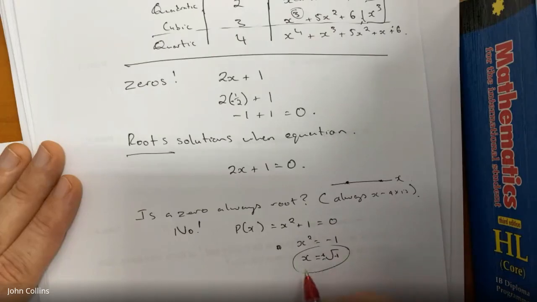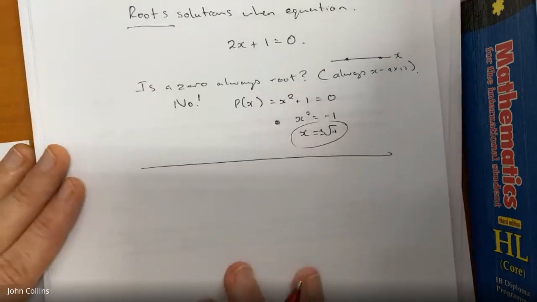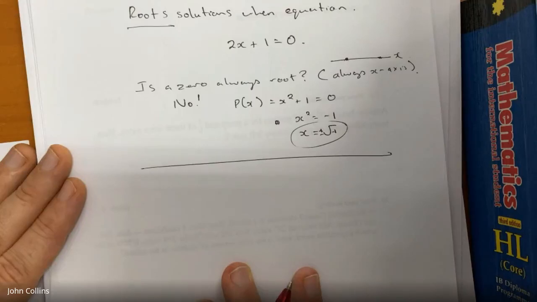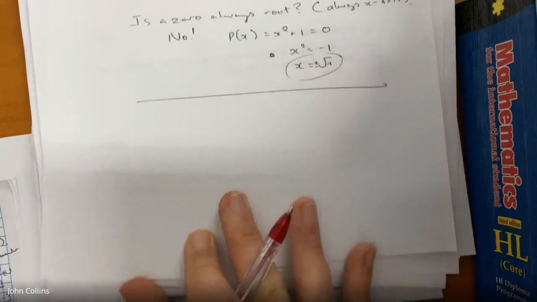It's not real. It's not a root, but it is a 0. It does give you 0 out, but you cannot plot it, and it does not cross the x-axis. So a 0 and a root are slightly different. You find them the same way, but you just got to be aware that a 0 is slightly different than a root.